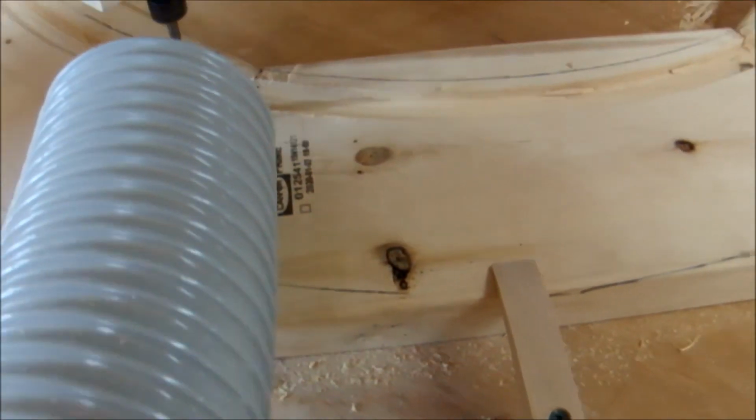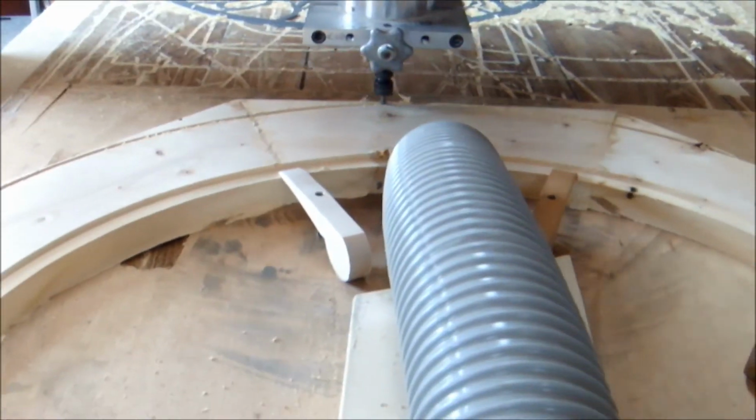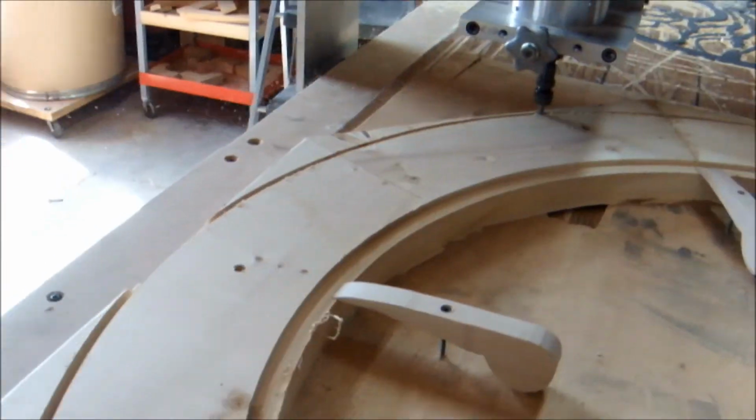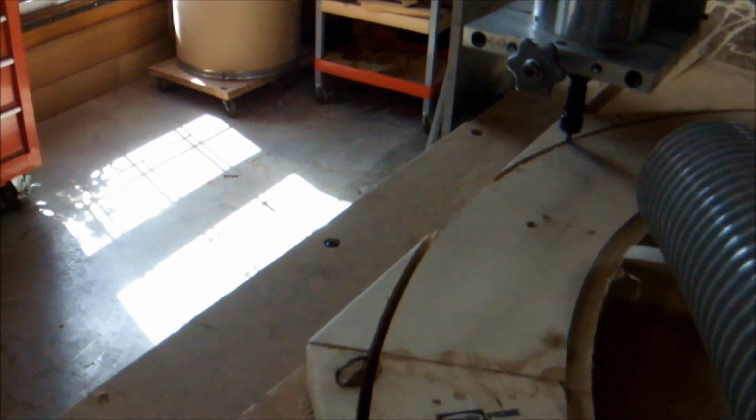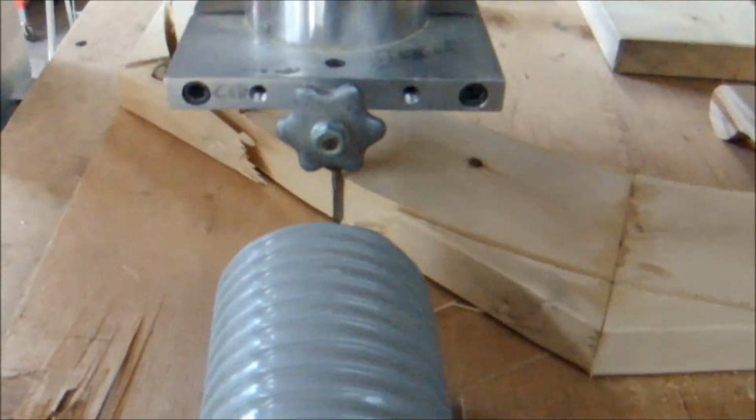Once we're done here, I'll then cut the inner circle out, and then I'll cut the outer circle out. You can see here when I'm cutting the outer circle, I had to use those hold downs on the rabbet to hold my work onto the table.